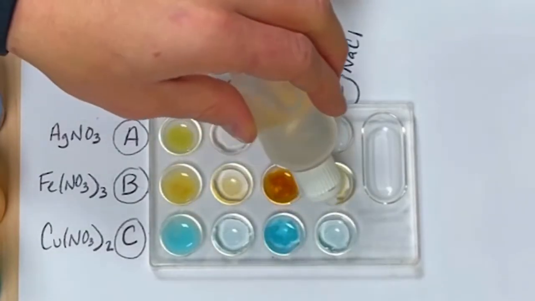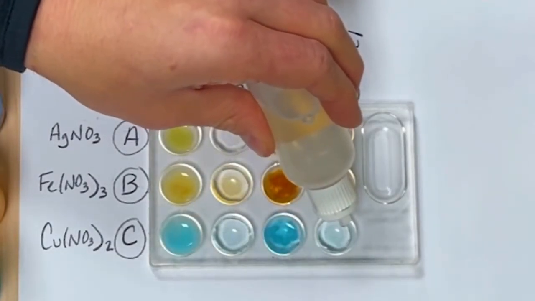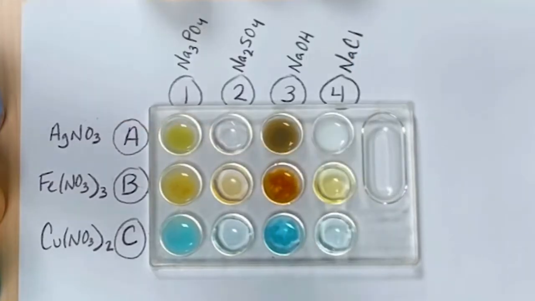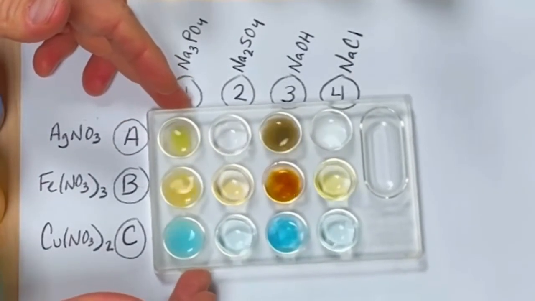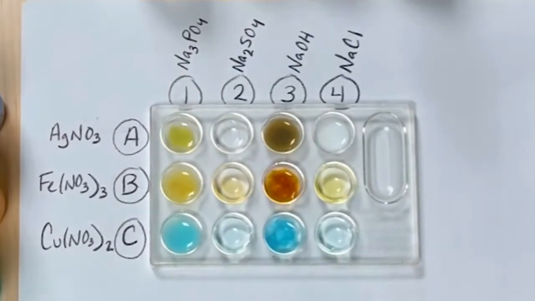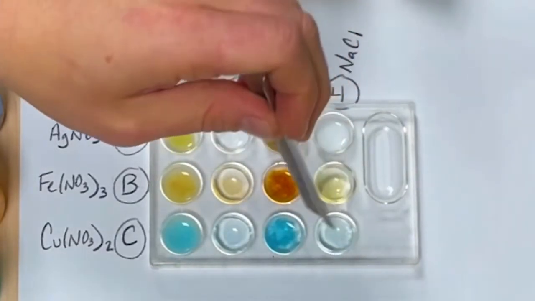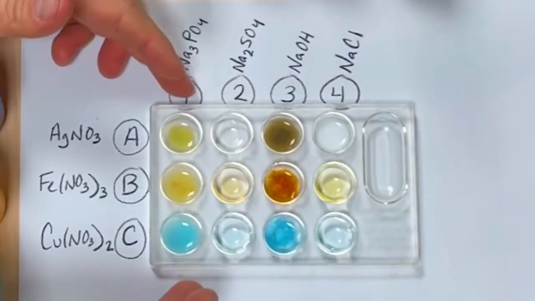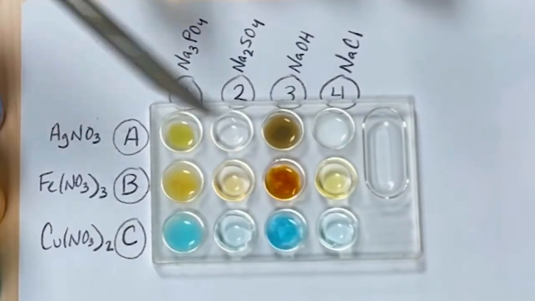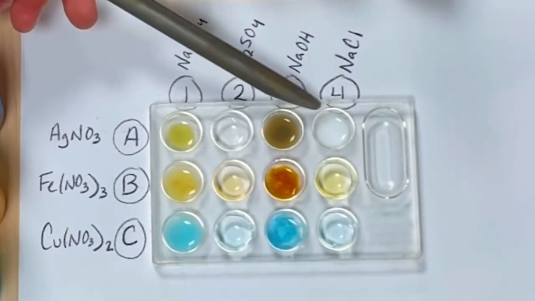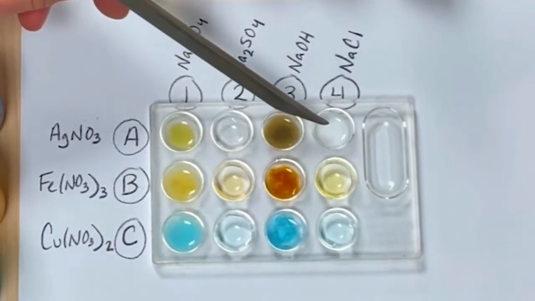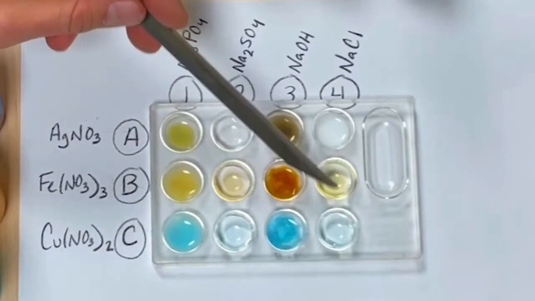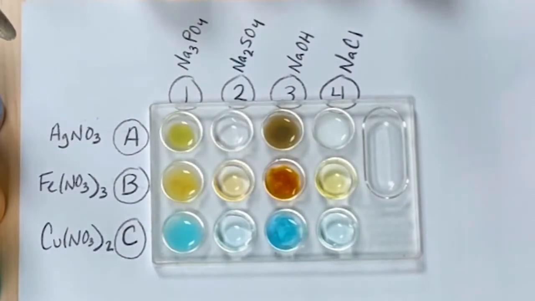And last but not least, take a look. It doesn't look like any reaction. Let me give that a little stir. No precipitate. So for the fourth column, it looks like only A4, between silver nitrate and sodium chloride, formed a precipitate. Otherwise, the next two had no reactions whatsoever.